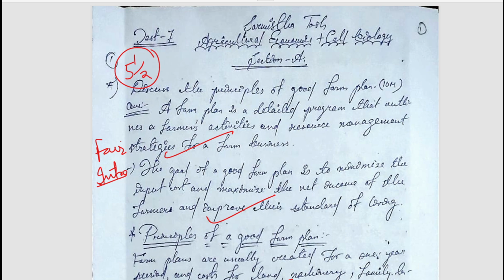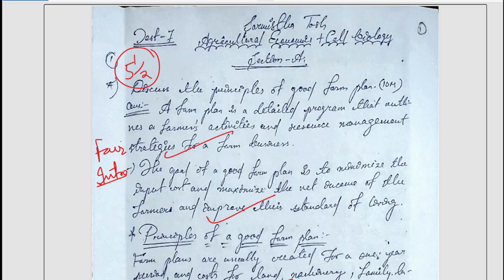So today we are going to discuss the next answer copy of our Aspire for Agriculture test series, and today we will be discussing the copy of test 7 section A. In test 7 it was also a sectional test. Up to test 8 there is sectional test, and from 9 to 14 there is full test.